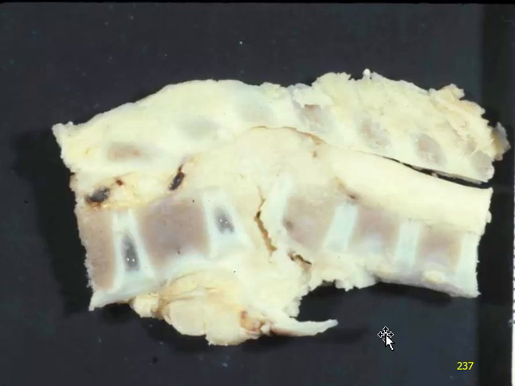It can go to the end plates of the vertebra, where the blood vessels have a particular hairpin shape, which makes it a great place for bacterial emboli to lodge.